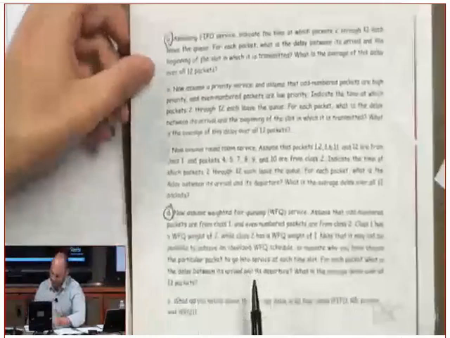Delay is departure from the queue minus arrival time. Oops, first is 0. It's this minus this. This is 0. This is 4. This is 5. This is 0. 4 minus 3 is 1. 9 minus 5, 4. 6 minus 5, 1.